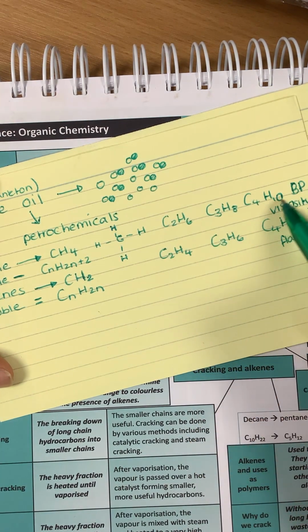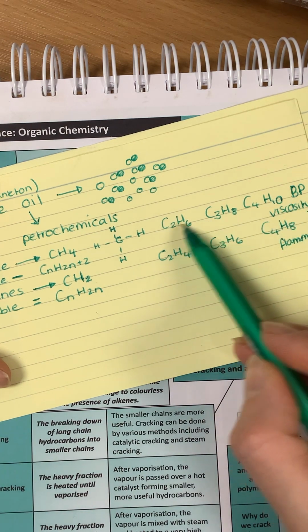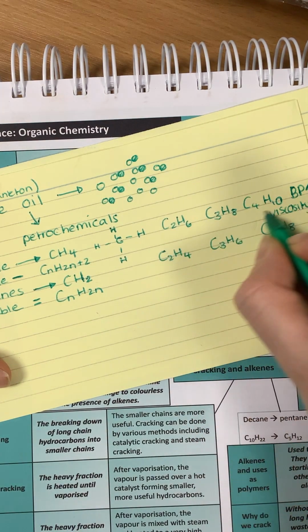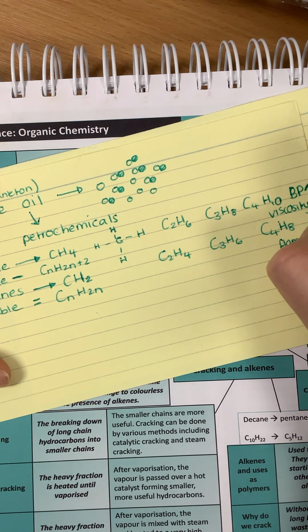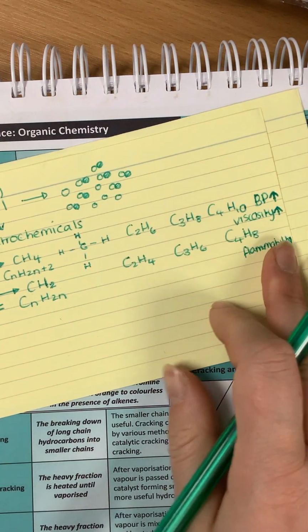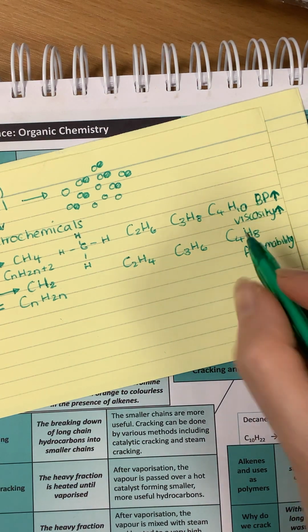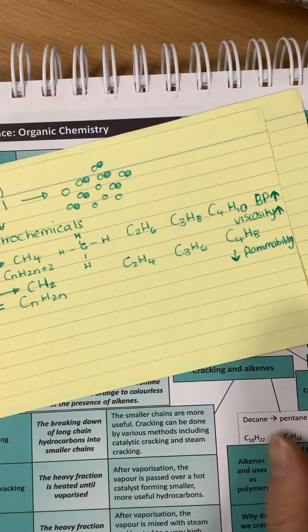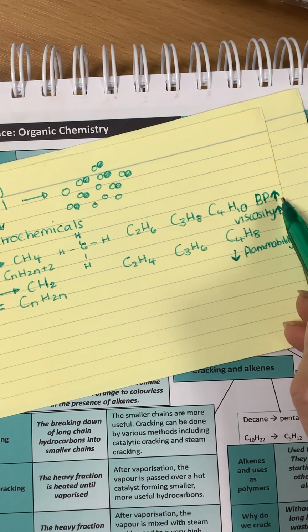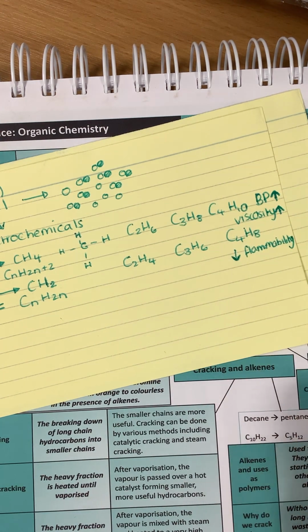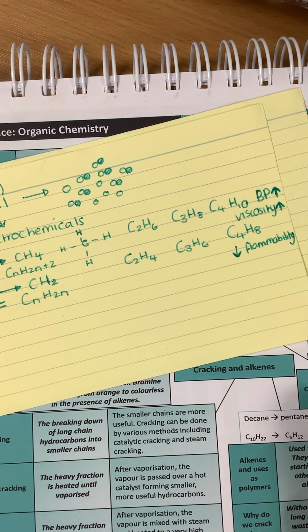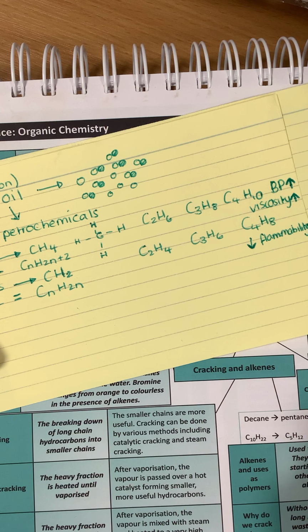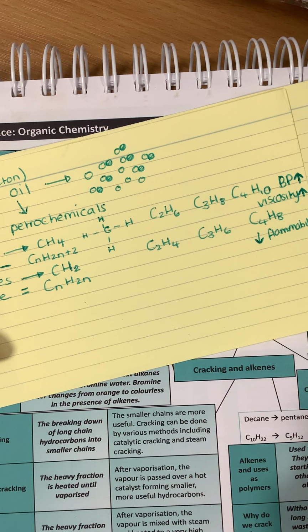Now, as I move down my alkane group and my hydrocarbons get longer, my boiling points go up. As I move down my alkane group and my hydrocarbons get longer, my viscosity goes up. And as I move down my alkane group and my hydrocarbons get longer, my flammability goes down. And there I've just recalled the 3 properties, forced myself to engage in thought, and I've used arrows instead of words to try and reduce my word count. So we've got there pretty much lesson 1 from the organic topic and lesson 3. Pretty much there down on that flashcard in front of us.